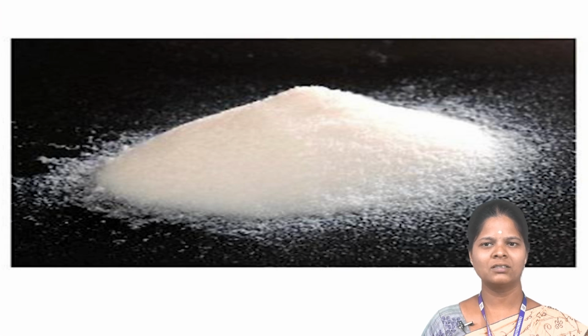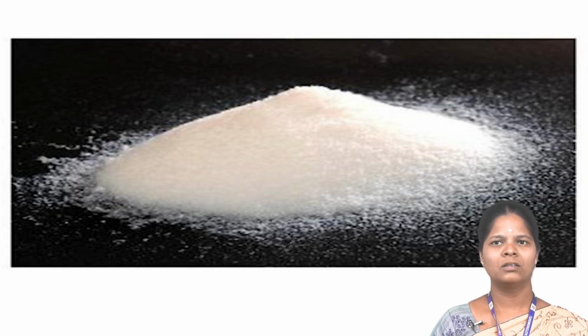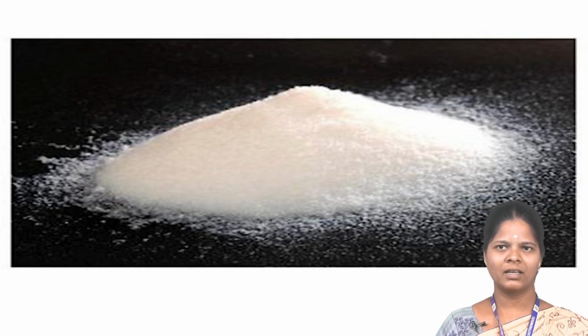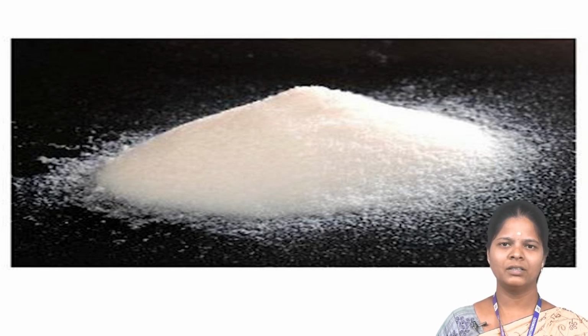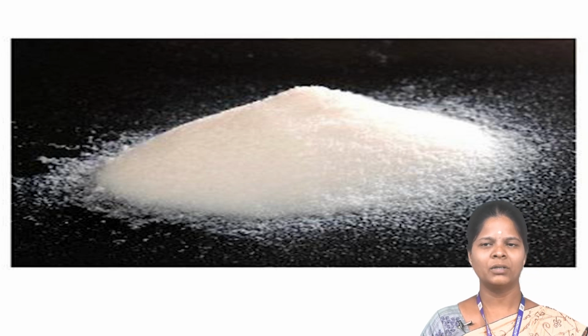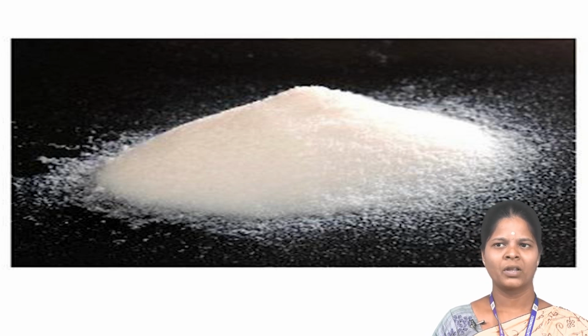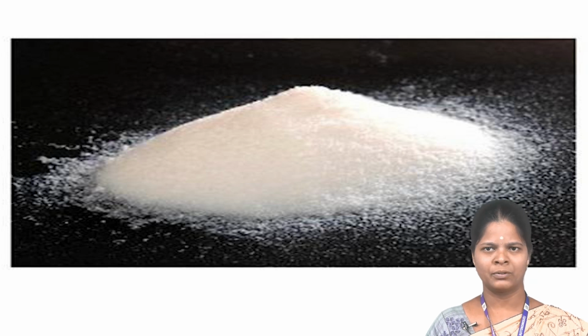So the next method is dry salting. The flayed skin is salted and dried gradually. In India, dry salting uses curry salt. The dry salting method reduces the weight and cost of transport.